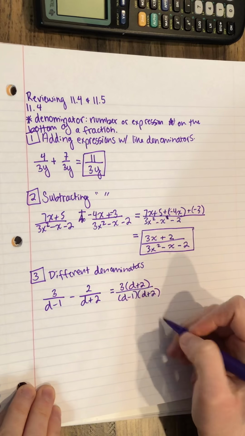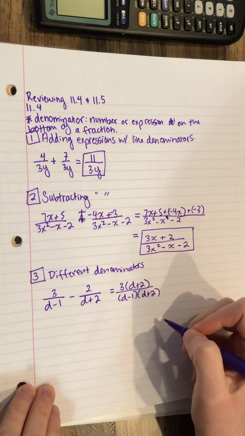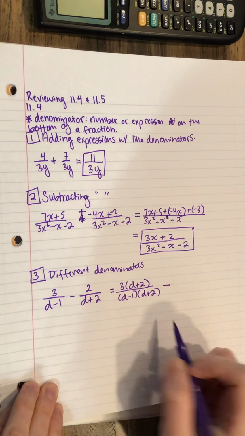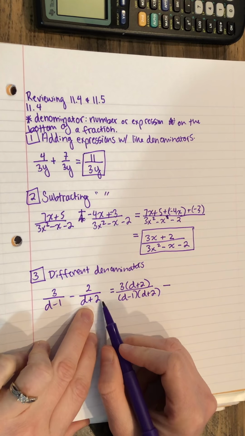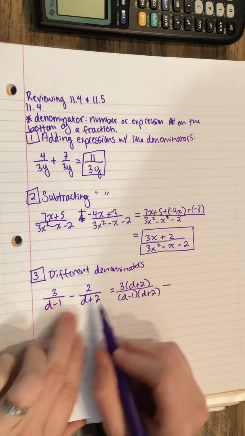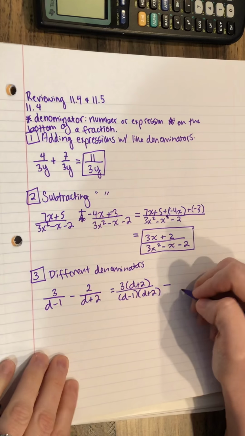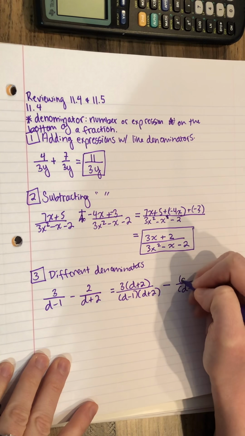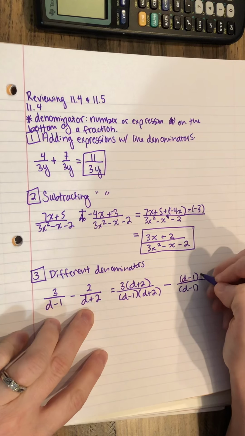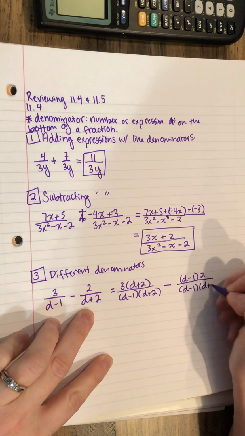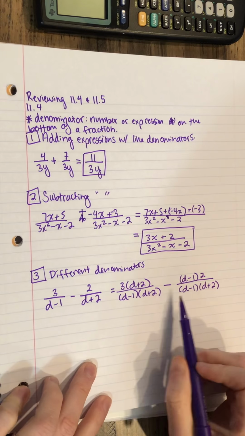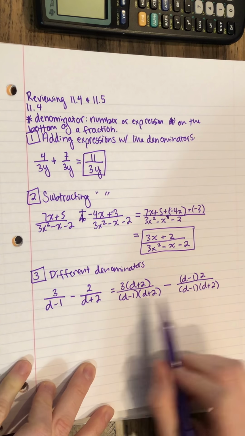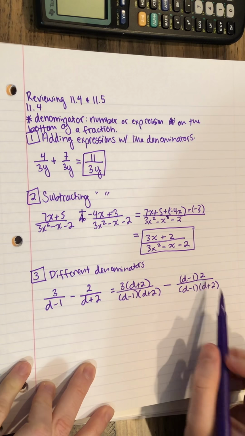That does not change the value of it because these could just cancel out and it would be 3 over d minus 1. Over here, since this is d plus 2, we are going to multiply the top and bottom by d minus 1, times 2 and times d plus 2. Now you can see that the two denominators are exactly the same, so we are now allowed to subtract these two.